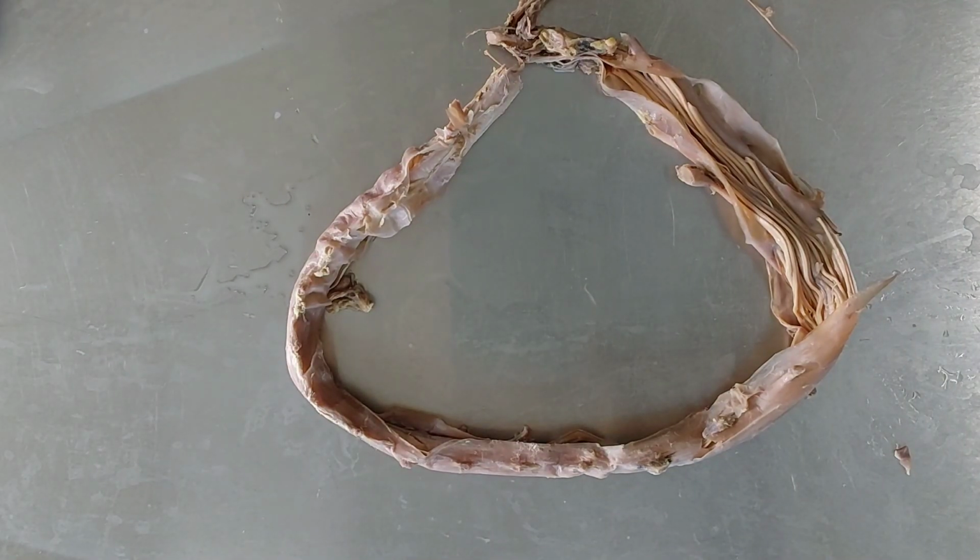The spinal cord is the continuation of the medulla oblongata and it is present in the vertebral canal. It is about 45 centimeters in males, 42 centimeters in females, and weighs about 30 grams. The spinal cord extends from the first cervical vertebra to the first lumbar vertebra.